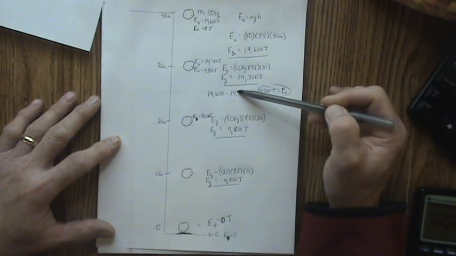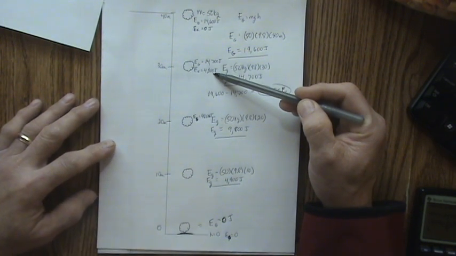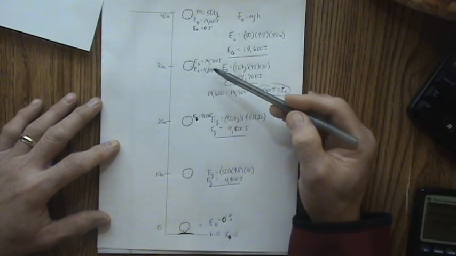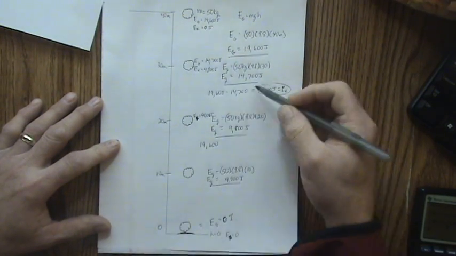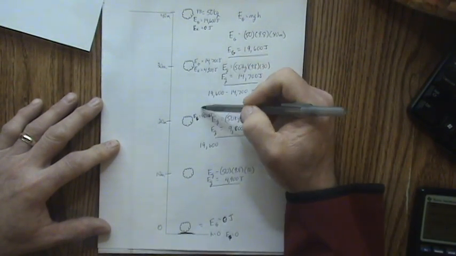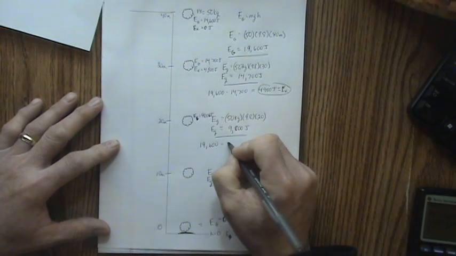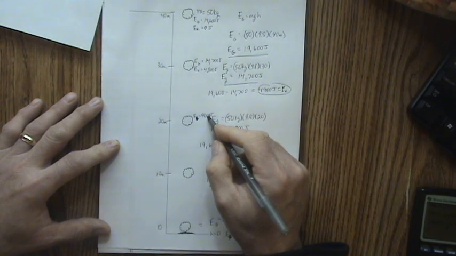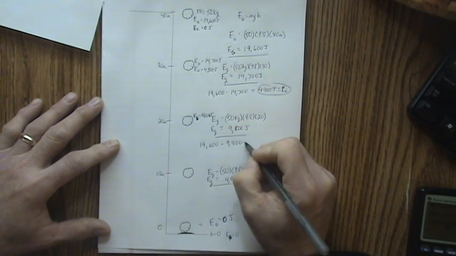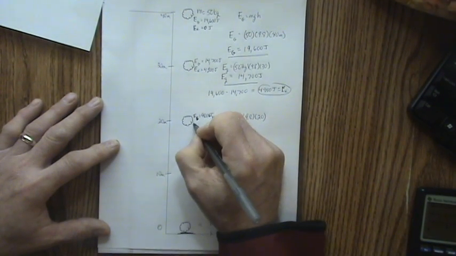I had the total energy minus the gravitationally stored energy at this point, which will tell me how much kinetic energy there is at that point. And we can do the same thing here. We take the total amount of energy. We don't look at the total amount from the position before. The total amount of energy in the entire system is the 19,600 joules. We subtract the gravitationally stored energy amount at that point, and we will end up now with the total amount of energy at this point, which is kinetic.